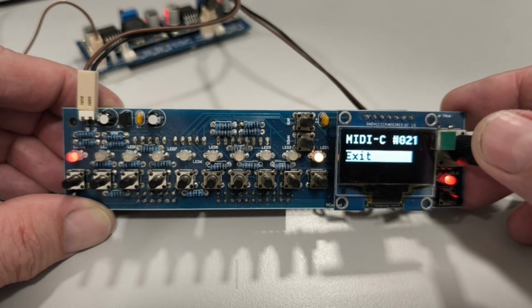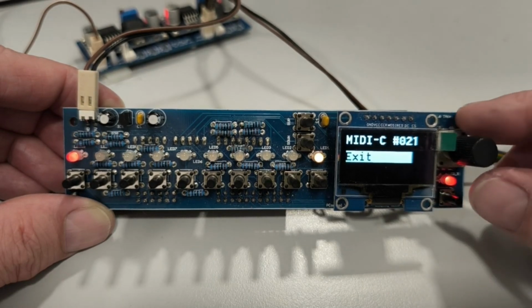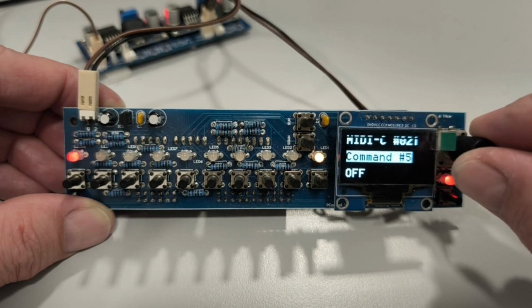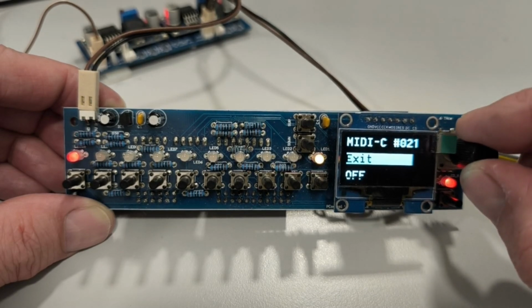In program mode, we are able to define 5 MIDI commands, program change or control change, that are sent one after another when a preset key is pressed.